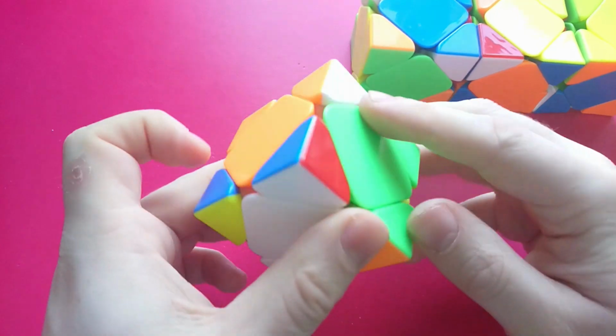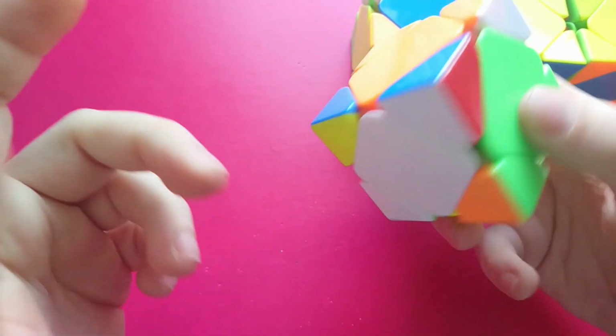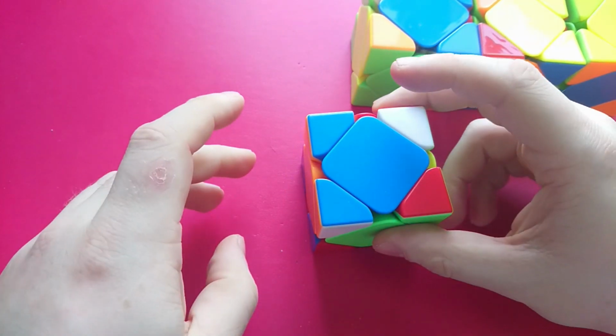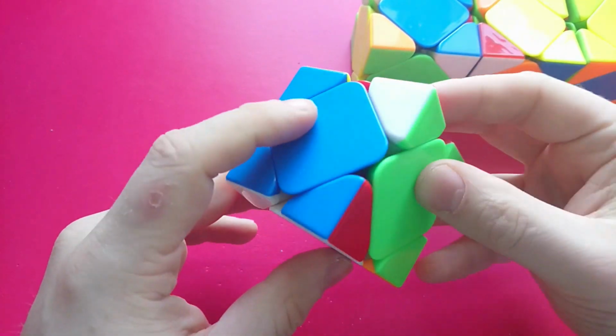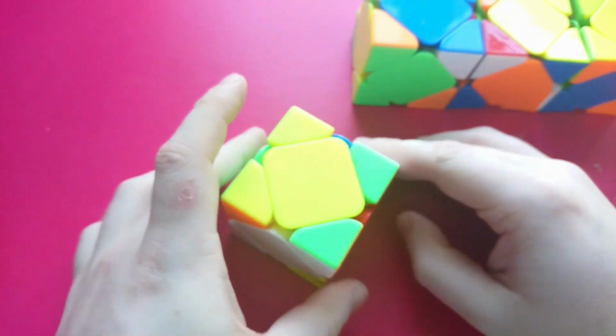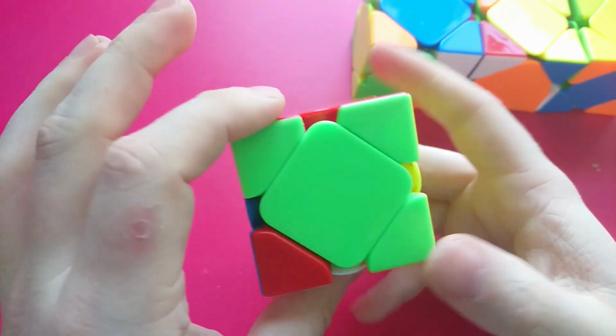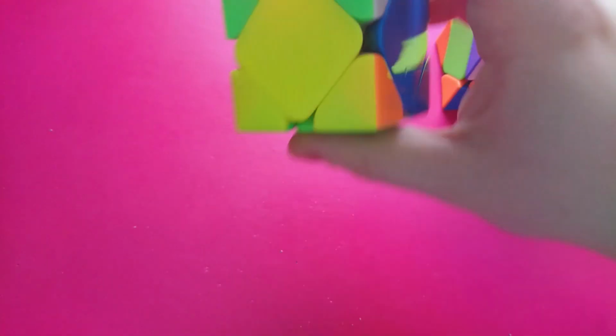So for this case, this one has to go here and this one has to go here. Most of the time I would put the layer on the table and then push with my middle finger and then bring it down. Sometimes I will also do it from the back, so I will be inserting that and then either push with my index finger or my middle finger.